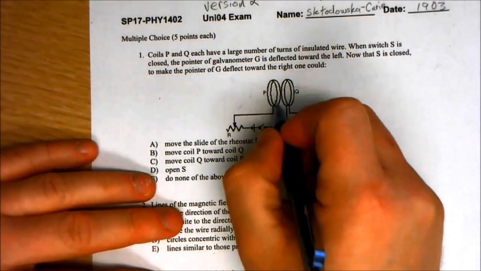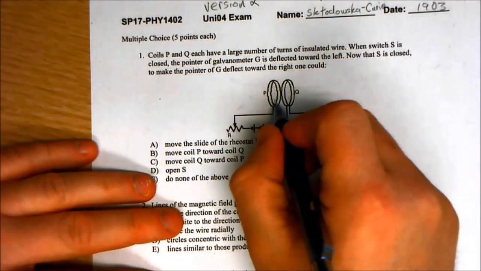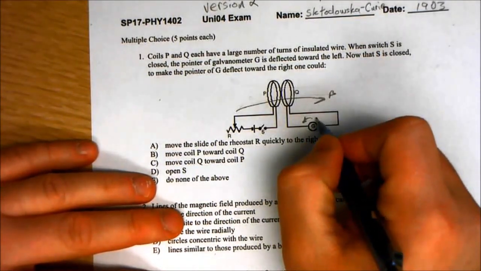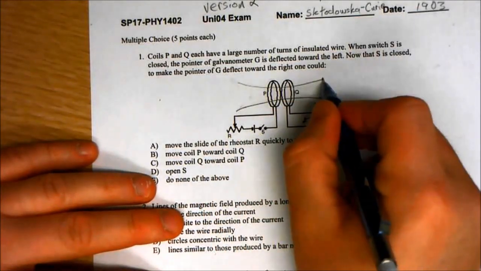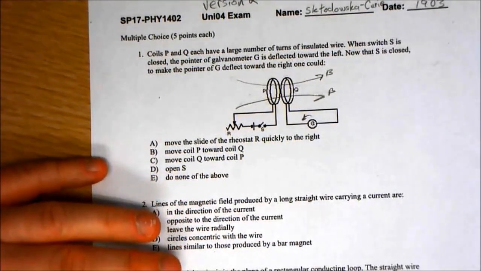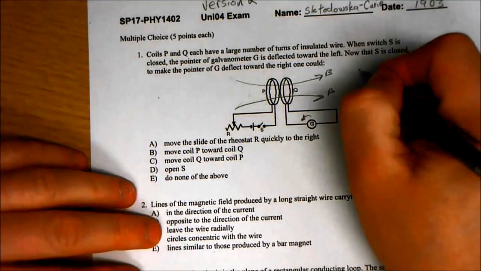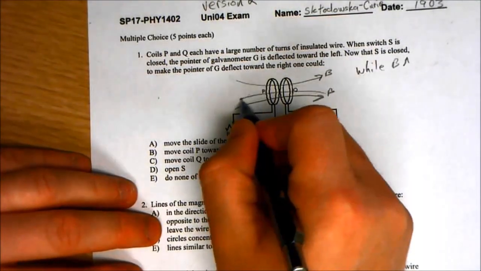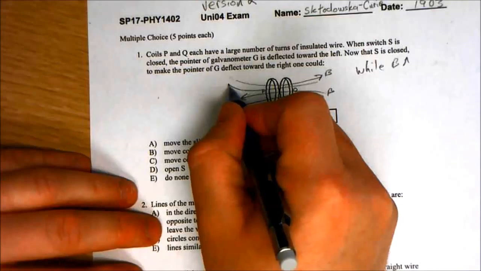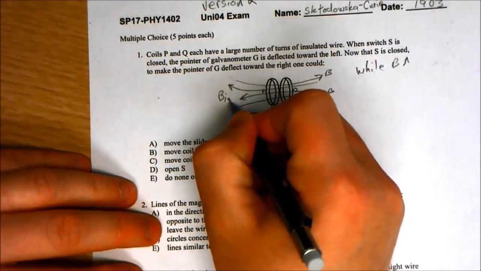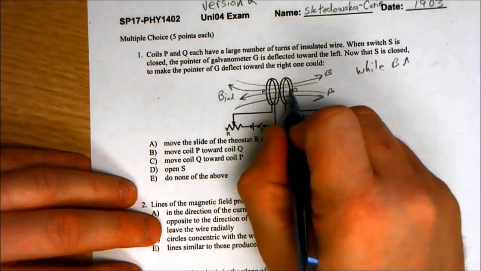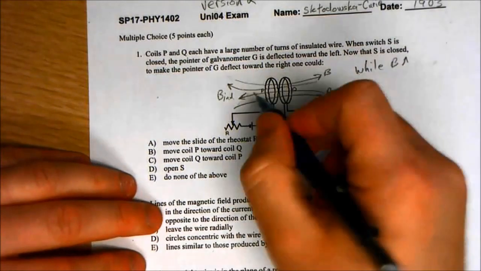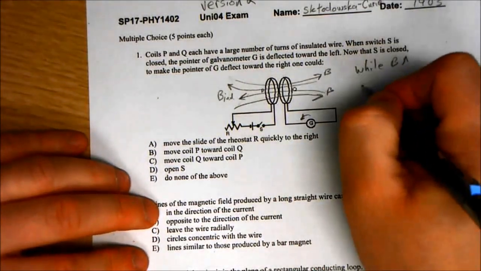We don't know the direction of the winding, so we don't know the direction of the magnetic field that's created by this loop. I'm going to just assume that it's in this direction. We're not worried about the right side yet. Just the left side is going to create a magnetic field towards the right. While B is increasing, there's going to be an induced magnetic field that goes to the left, because this is increasing the flux towards the right through loop Q, so it's going to create an induced current in the other direction to counteract that.